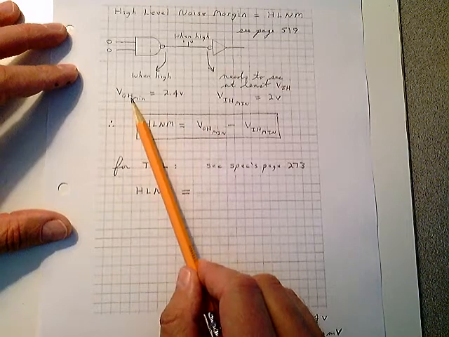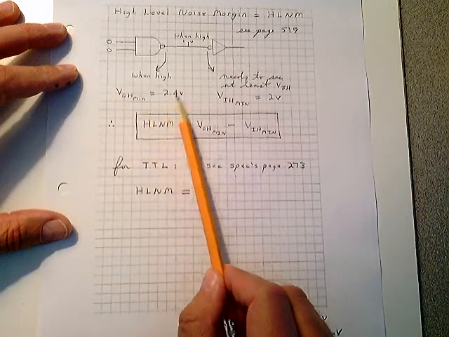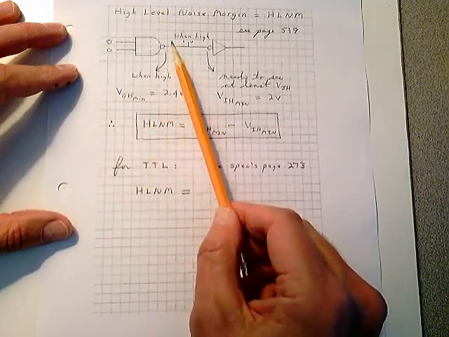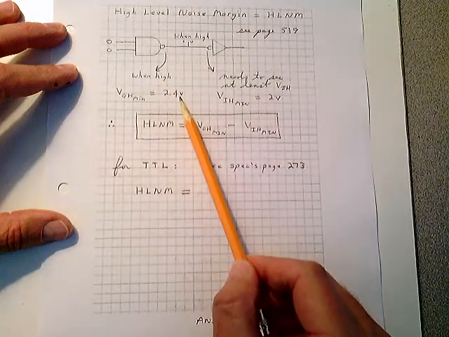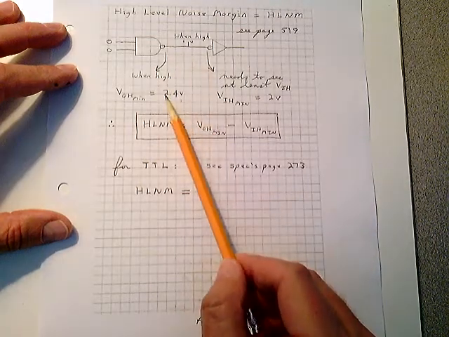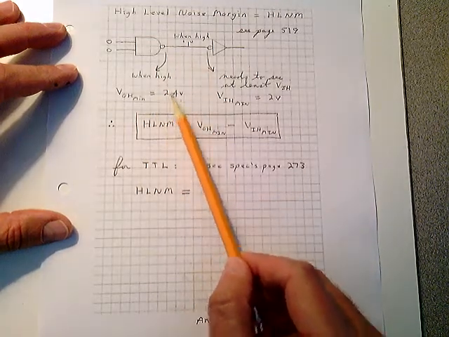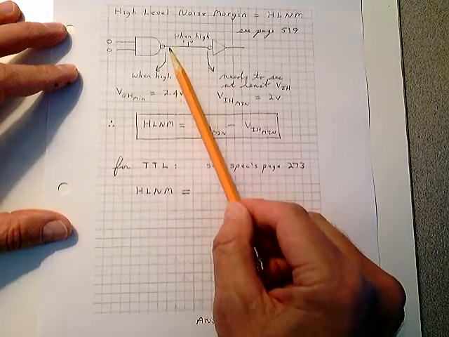Well, the high-level output voltage minimum is 2.4 volts. That's saying that the minimum value you'll see on the output of a totem pole TTL gate is 2.4 volts. If it's working right, it'll never be 2.3 or 2.2. It'll always be at least 2.4. That's the minimum.